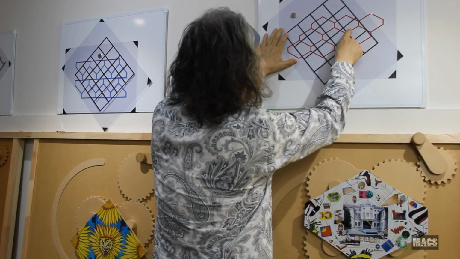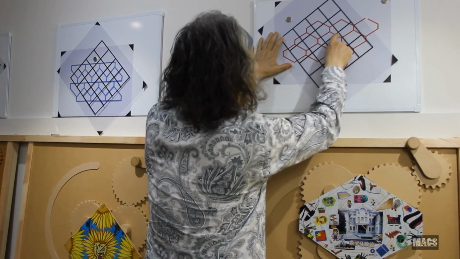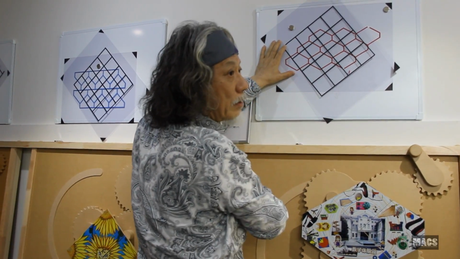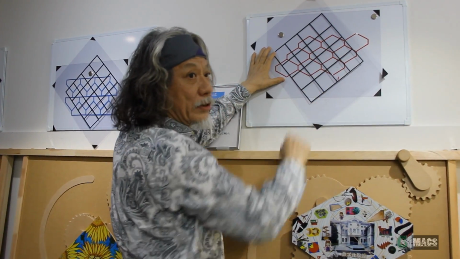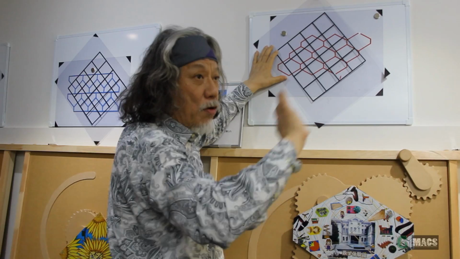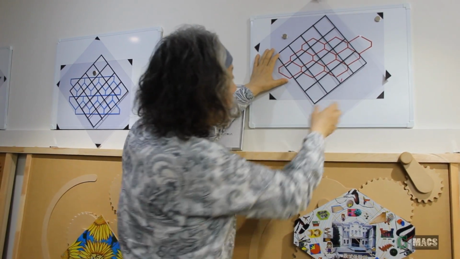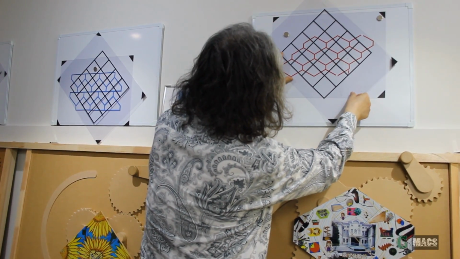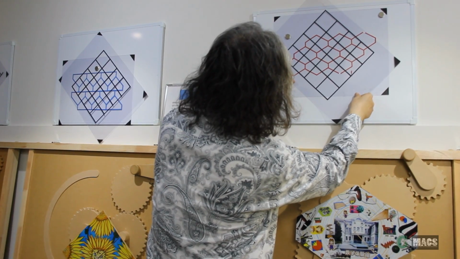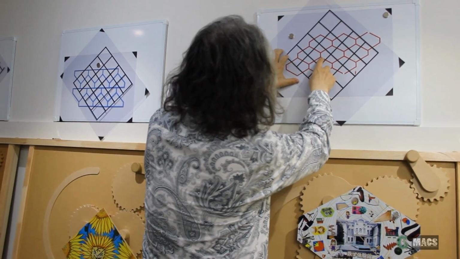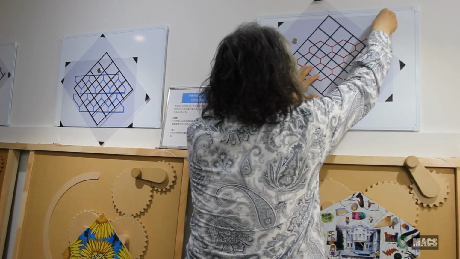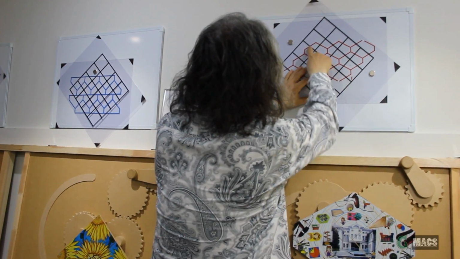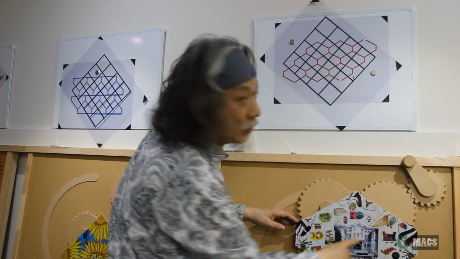So this one and this one, the black lines are located differently, not homogeneously. So you have to superimpose homogeneously like this. Then that will give you the dissection line.